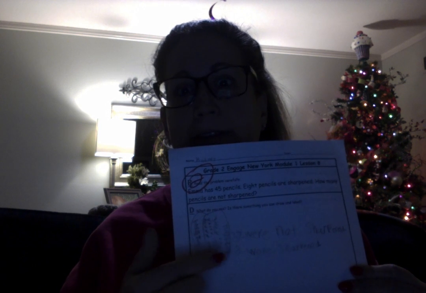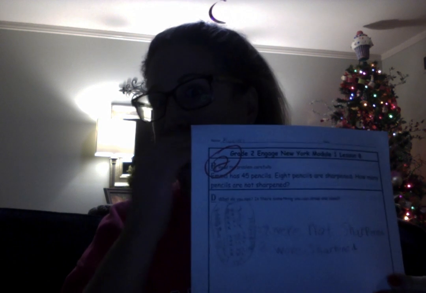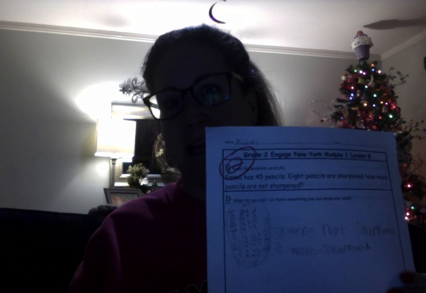So he did 5, 10, 15, 20, 25, 30. Well, he started off with the 45, I'm sorry. And then he circled his sharpened pencils, and then he did X out all of the ones that were not sharpened, which got him 37. To me, that's a lot more work.